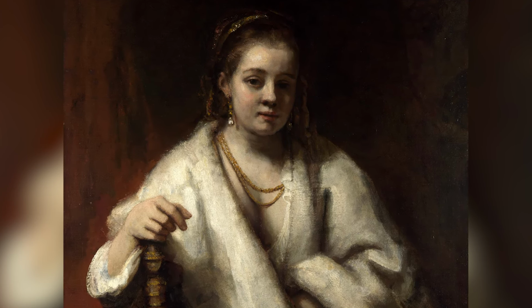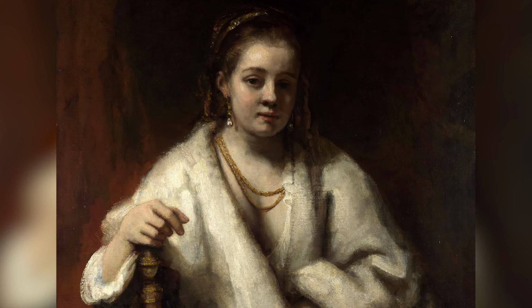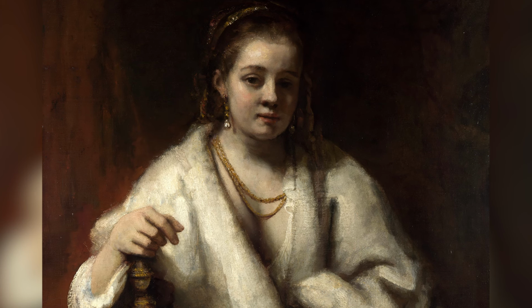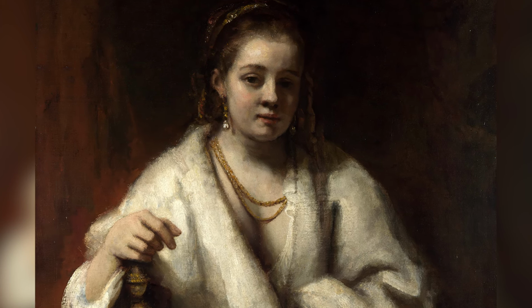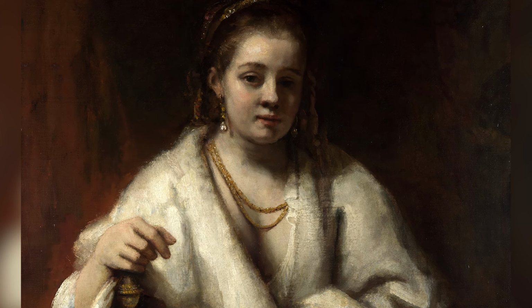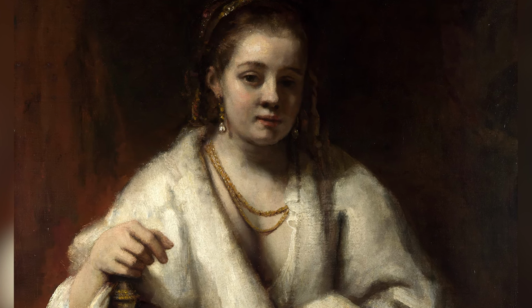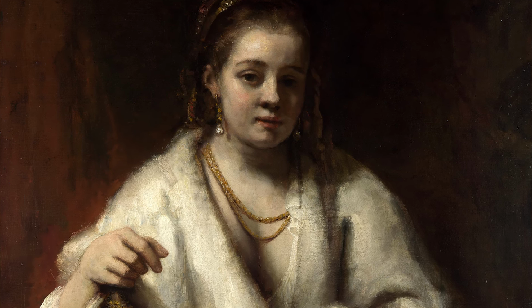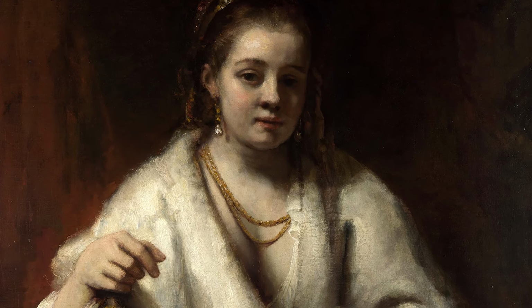At that time, Hendrickje, a former domestic servant in the painter's house, had become his partner after the death of Saskia van Eilenberg, Rembrandt's first wife. The artist, marked by economic and personal difficulties, found in Hendrickje a vital support, a reflection of intimacy and affection that is reflected in the work.